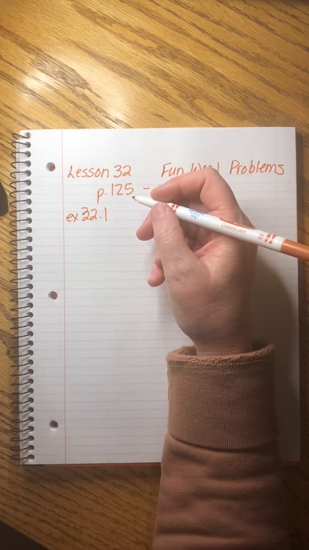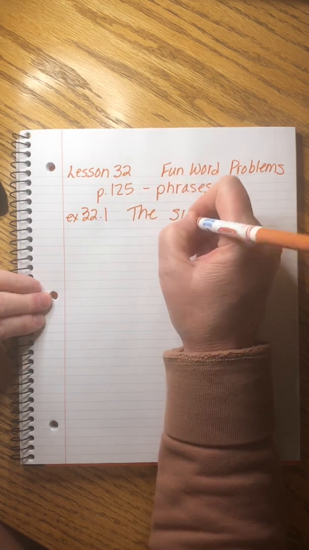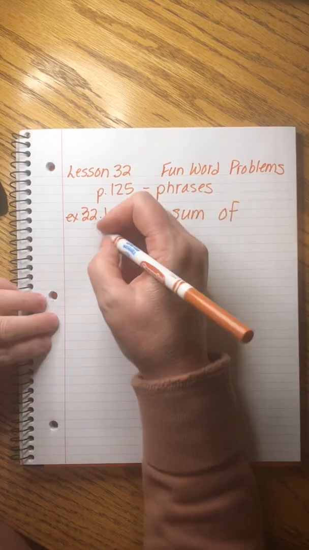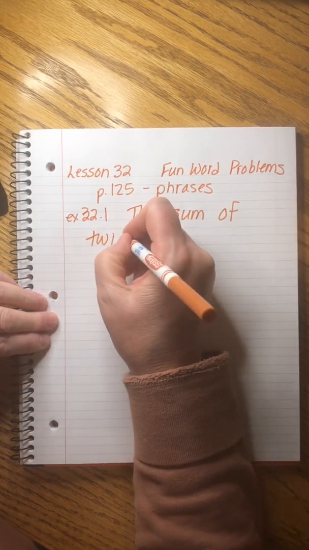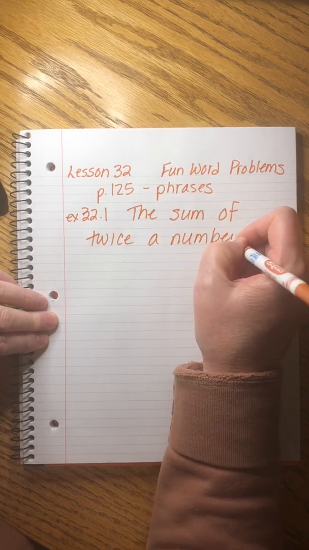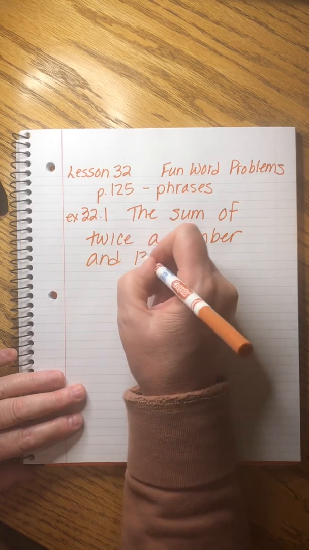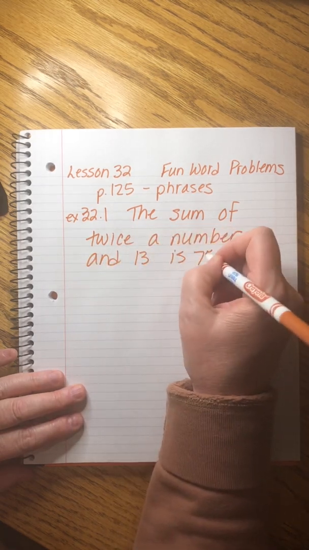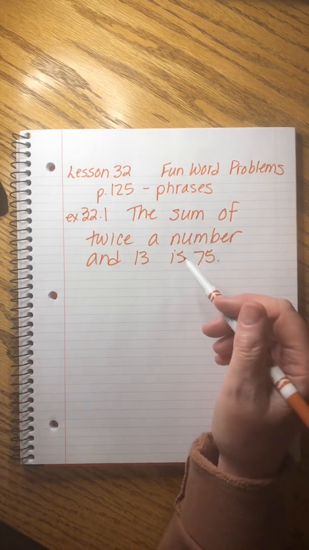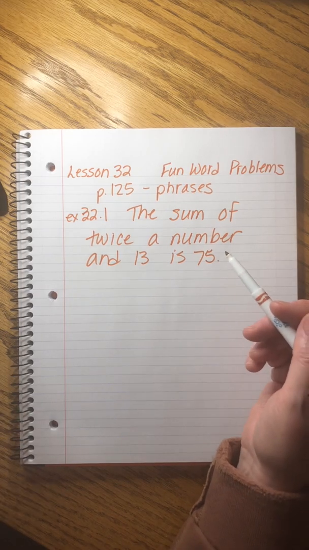And you certainly don't have to do it in the homework because you can just look at it in your book. Okay, the sum of twice a number and 13 is 75. Find the number is the last part of it. I'm not going to write that down.